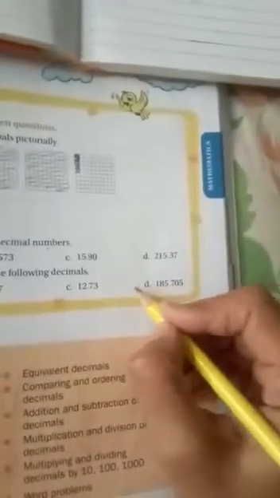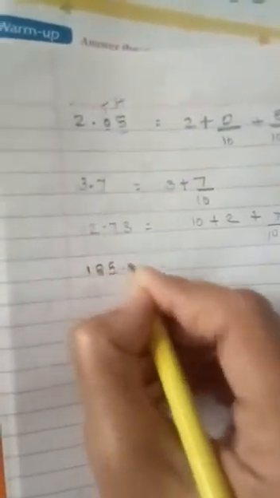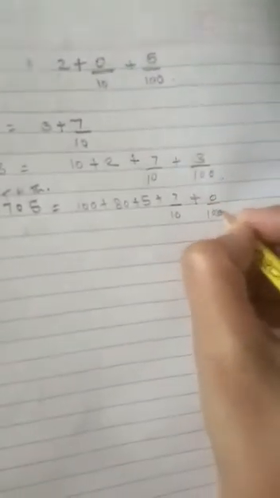And this one, 185.705. How will you write this? This is in the 10th place, 100th place and 1000th place. So 100 plus 80 plus 5 plus 7 upon 10 plus 0 upon 100 plus 5 is in the thousandth place. So we'll write 5 upon 1000. This is the way of writing in expanded form.